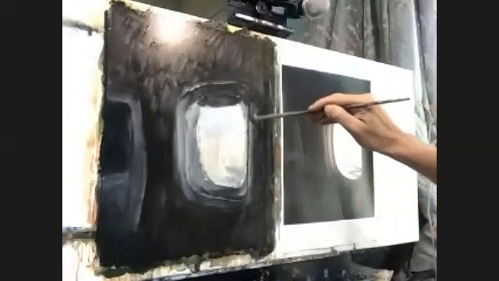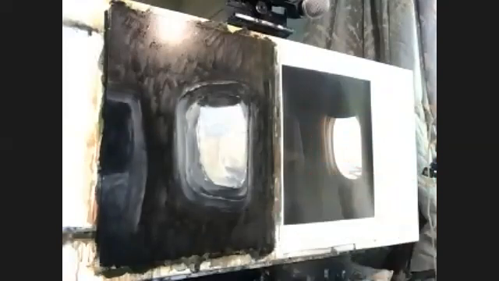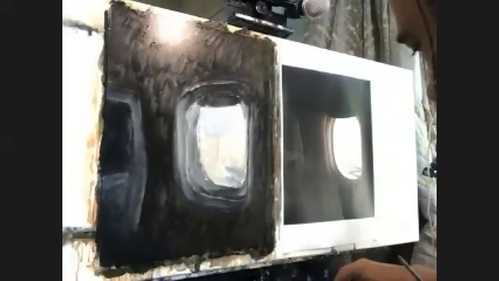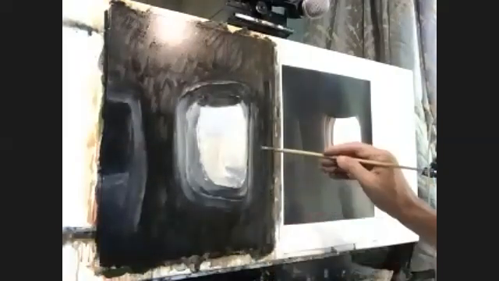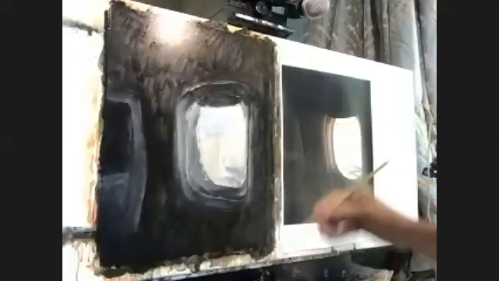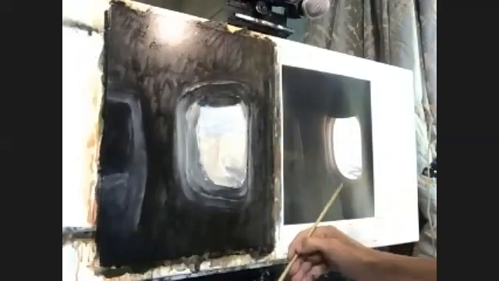And then since the paint is not dry, you will be able to blend it a little bit. I need to bring some of the darker notes closer. So let me bring that brush. And so now I got the color. So I'm going to bring some darker notes closer.